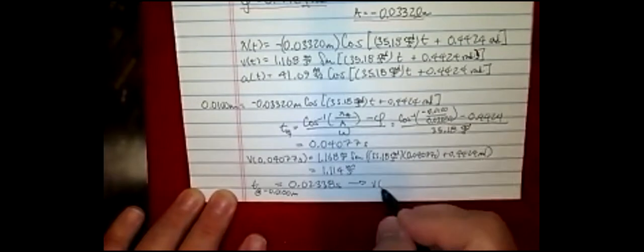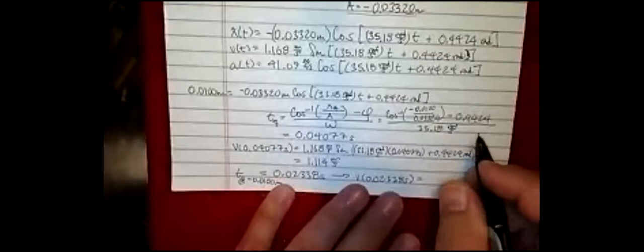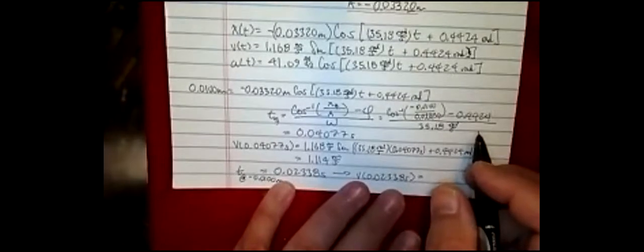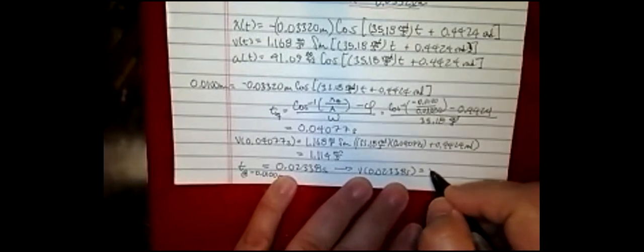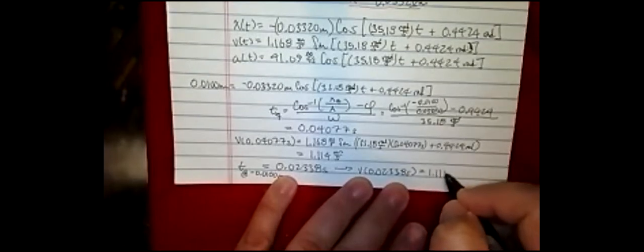And then you plug that into velocity like I did there, and I find that the velocity at 0.02338 seconds, I found that was actually equal to 1.114 again, meters per second. So is that right?